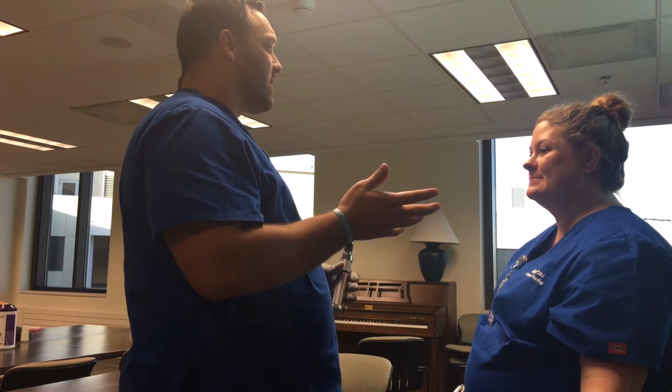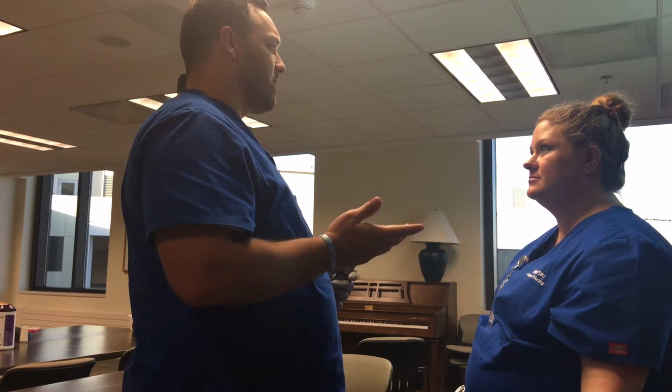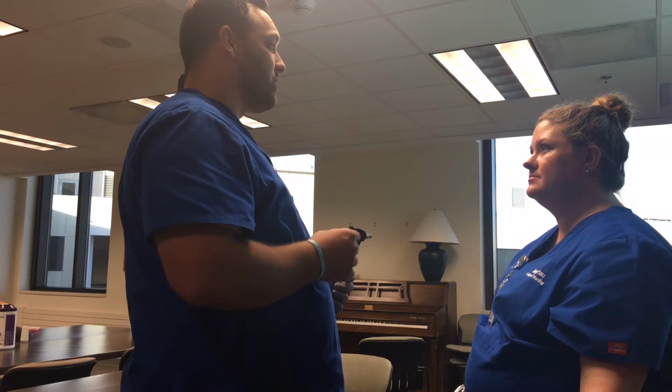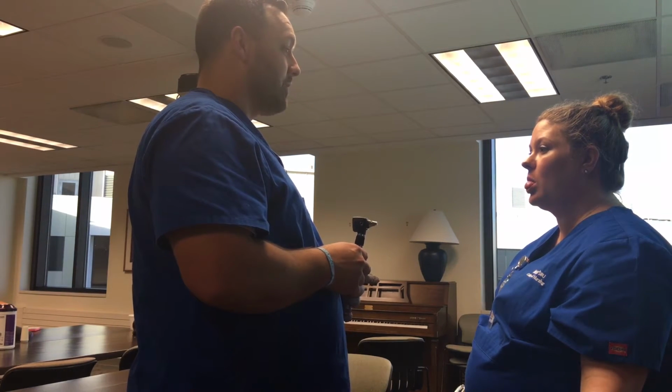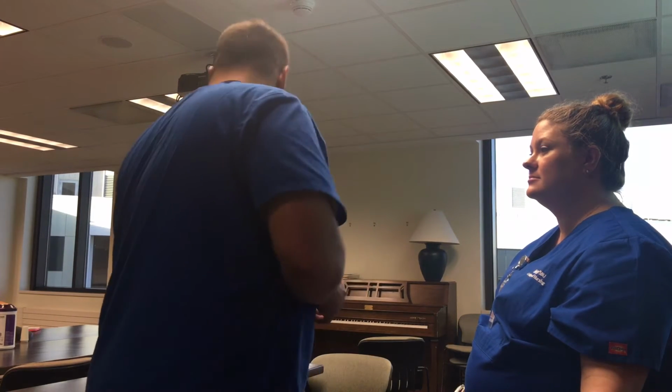So we tested the gag reflex, had the patient say "ah," and then we were going to also ask them to stick out the tongue, which is testing cranial nerve 12. Okay, works good.